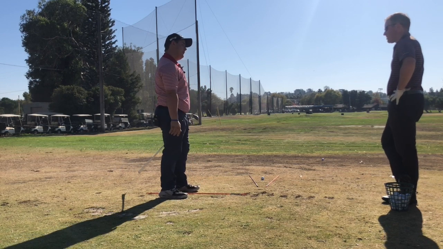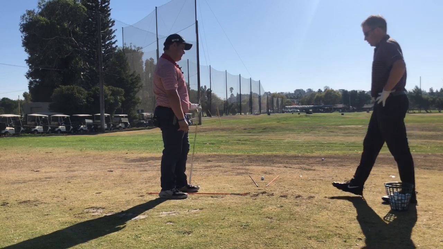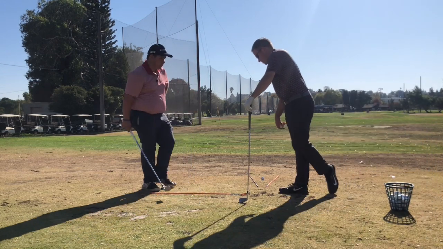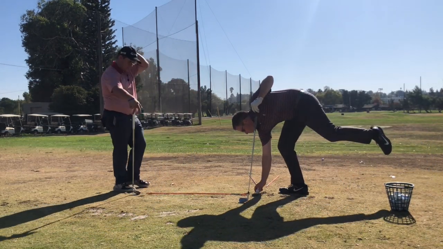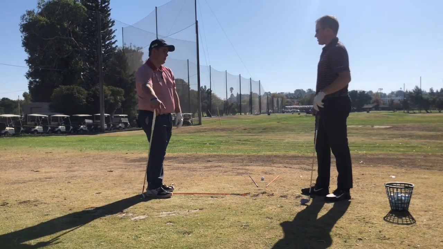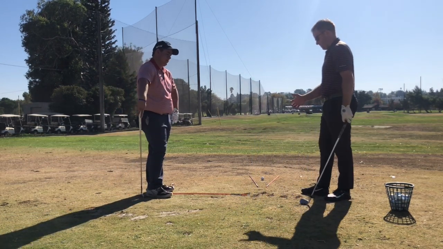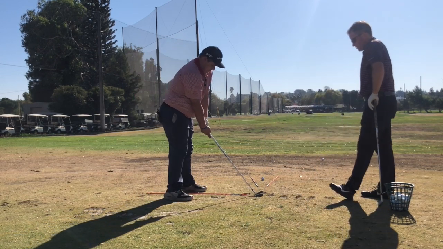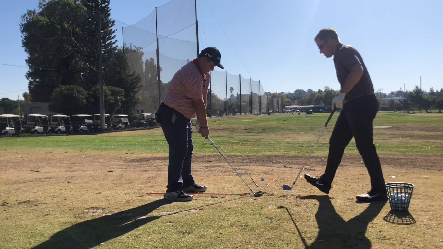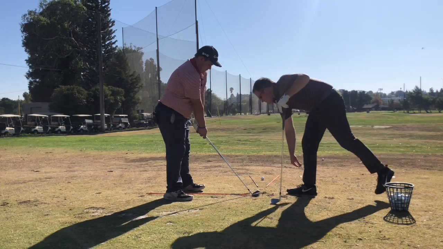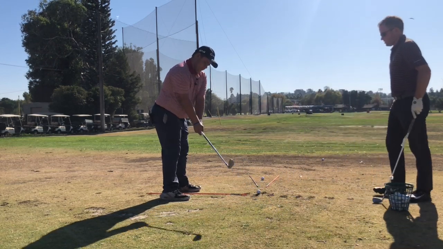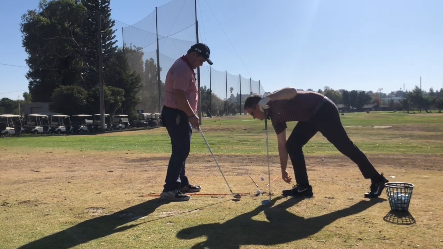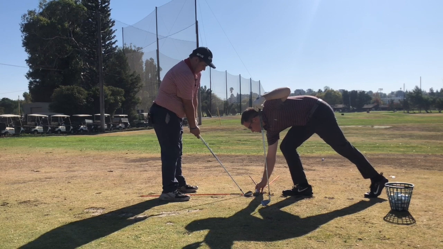Alright, so it ended up going left, right? So I think what we need to do is, we're going to put the ball even just a little bit further forward in your stance, because we really want to emphasize the fade. So go ahead and get set up for me. Okay. That's more here. This is really your stance now. That's where we want the ball to be.